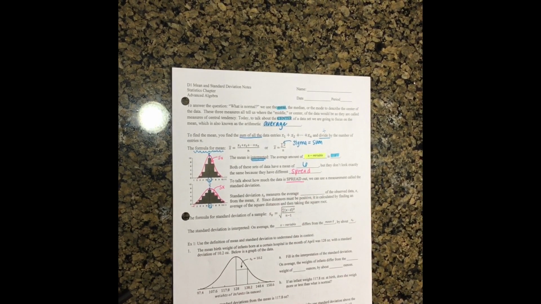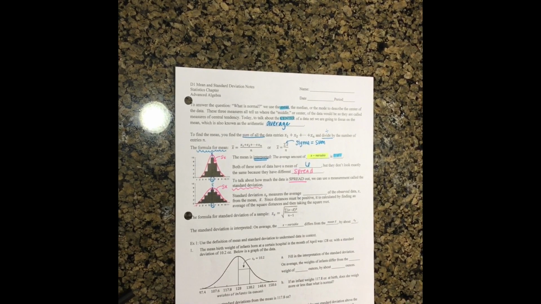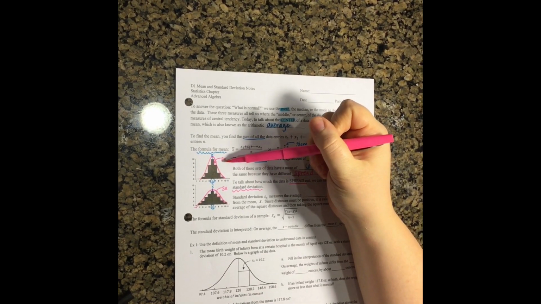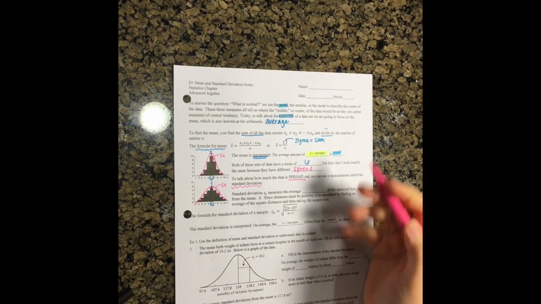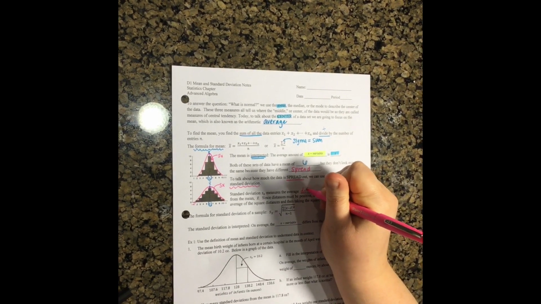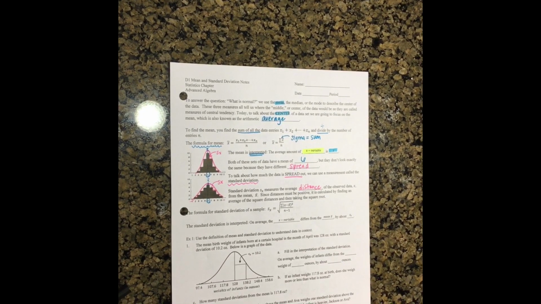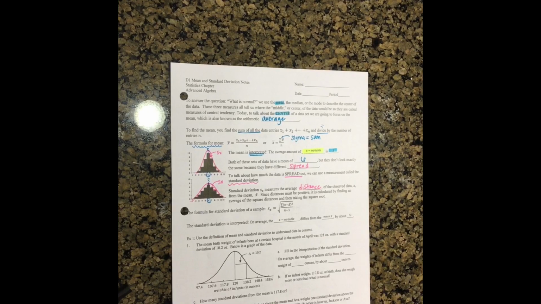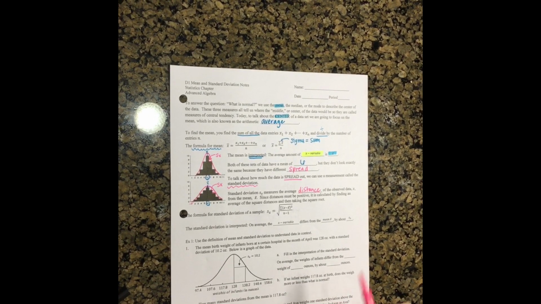The way that we're talking about that spread is called its standard deviation. So the symbol for that is this little s sub x. So the standard deviation is going to tell us the average distance of our observed data, or what we're seeing in our x variable, and how far it is from the mean.